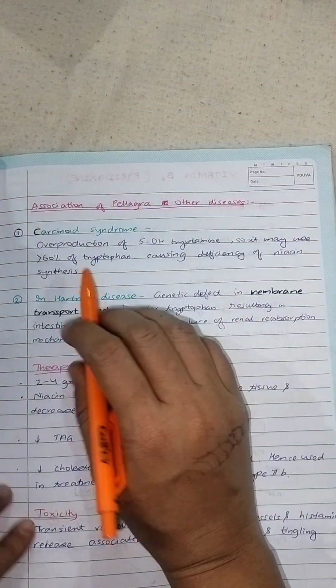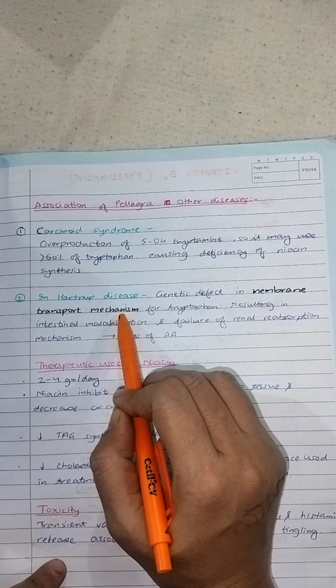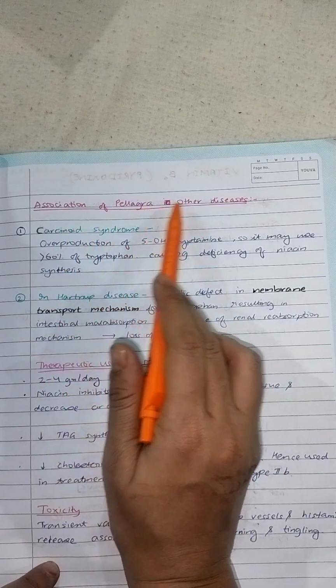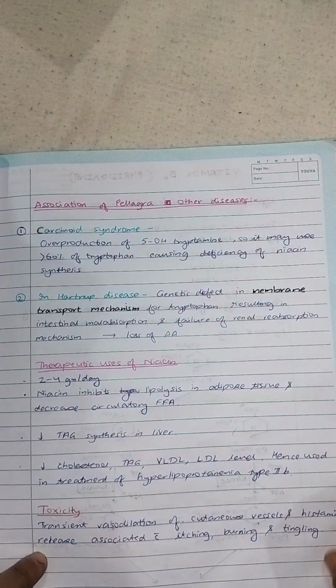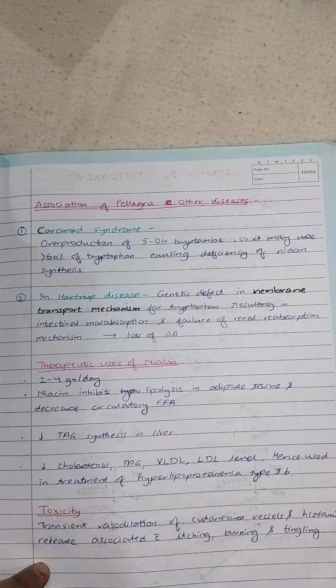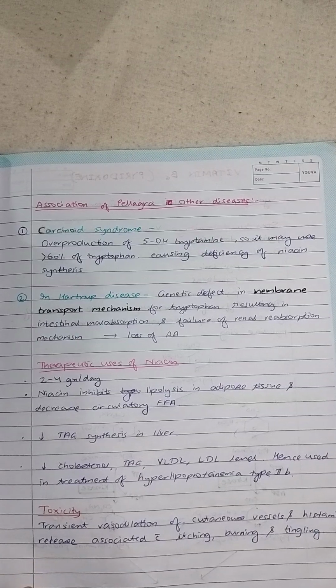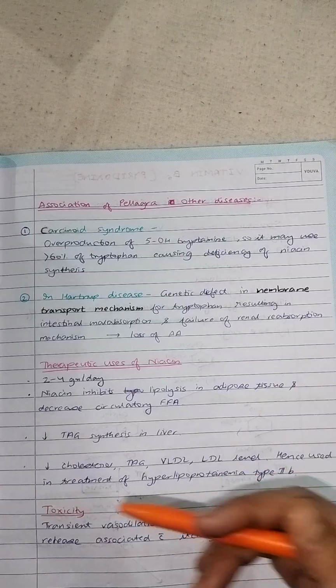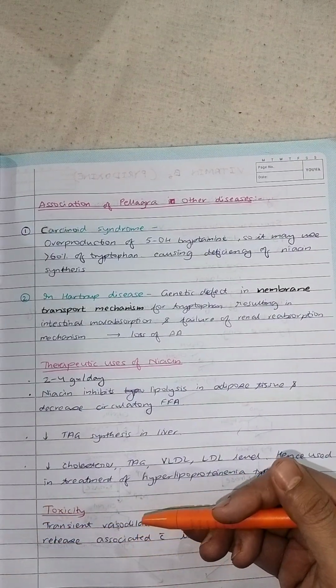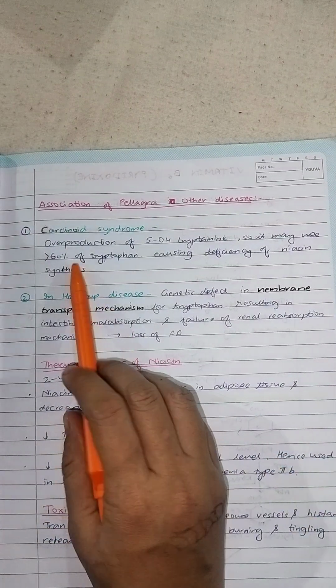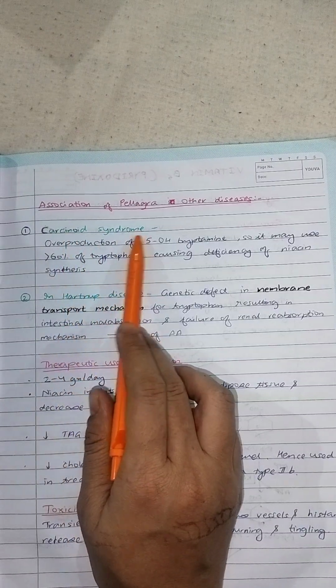Now these are usually asked as MCQ, that is association of pellagra with other diseases. As we know, this vitamin is also synthesized from tryptophan in our body. So any genetic disorder which affects the tryptophan will indirectly affect the niacin level in our body. First is carcinoid syndrome.